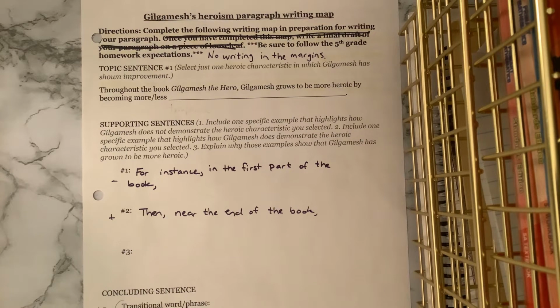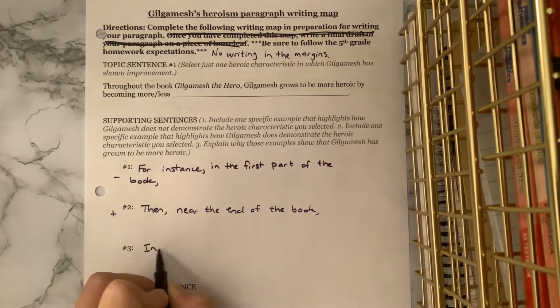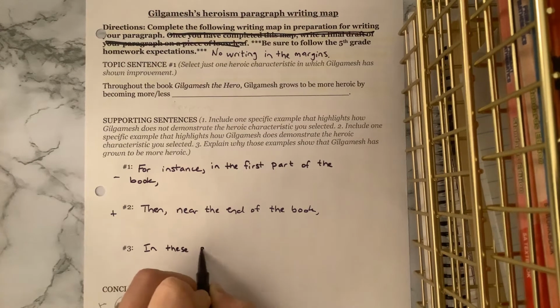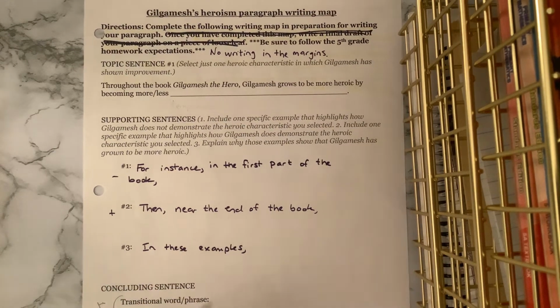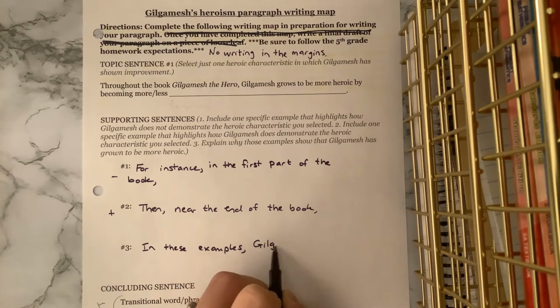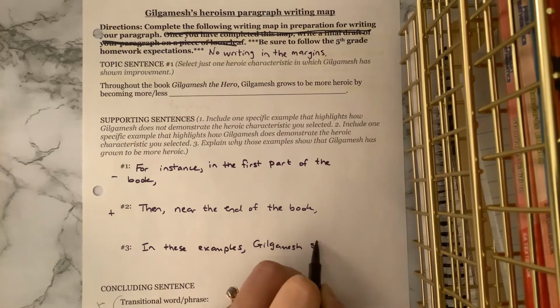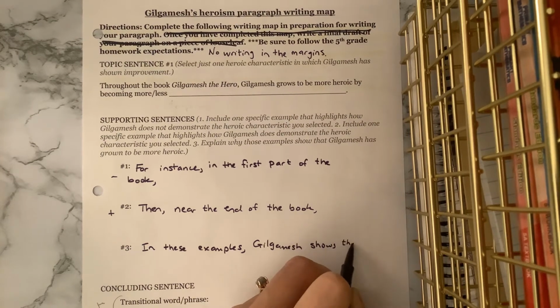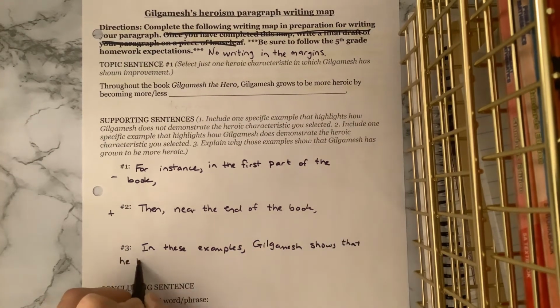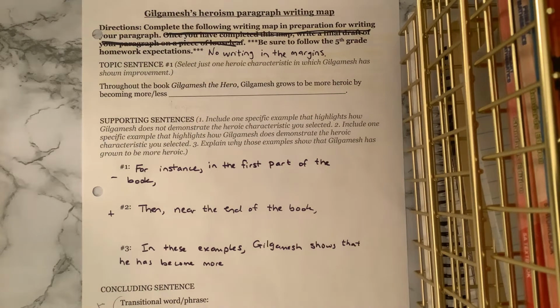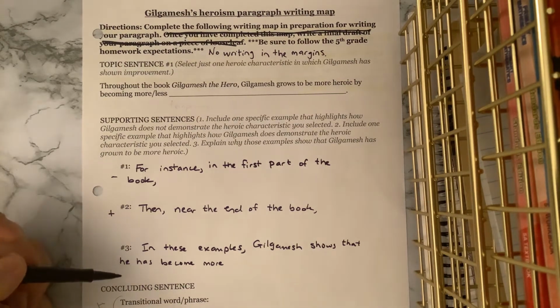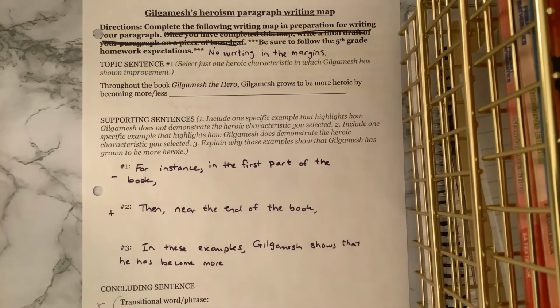So, in these examples, Gilgamesh shows that he has become more what? More prudent, more temperate, more just. Or maybe you're going to say, shows that he has grown in temperance, prudence, justice, whatever.